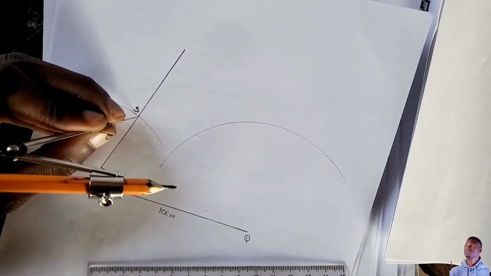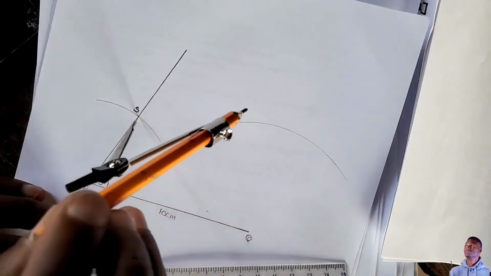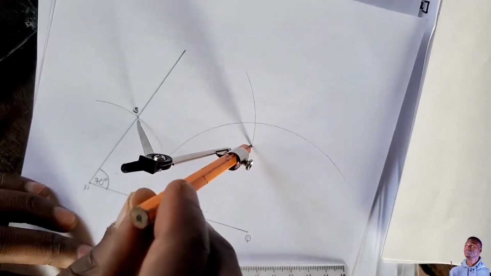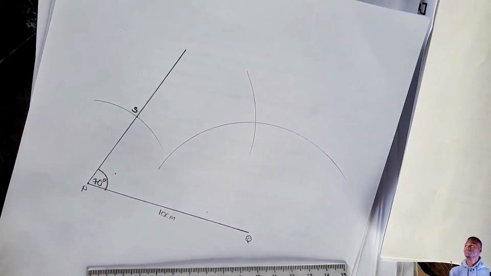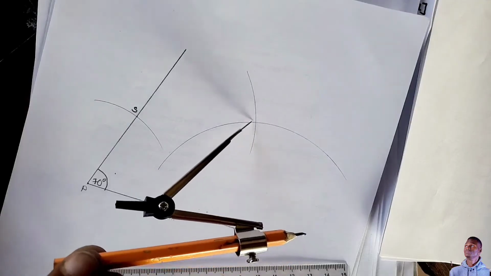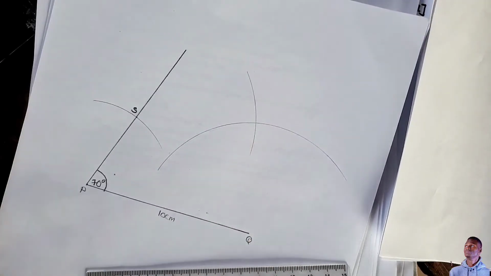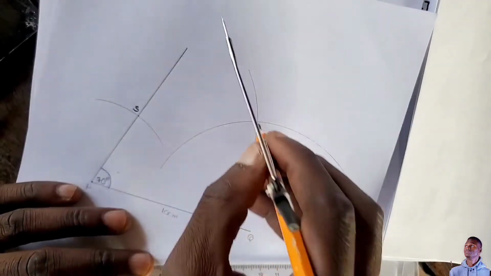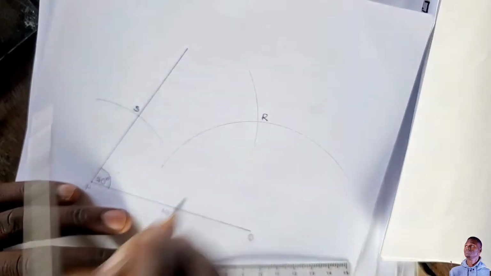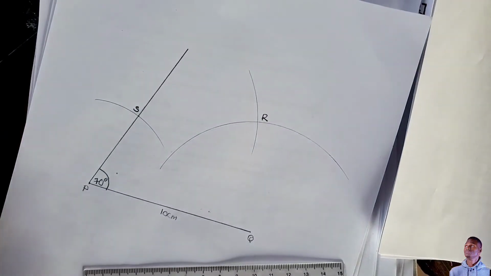So we are going to put this here at S, then strike an arc here. So where is R? Where these two arcs meet. All right, so this is where R is. So what do we do? We just connect, right? Yes.